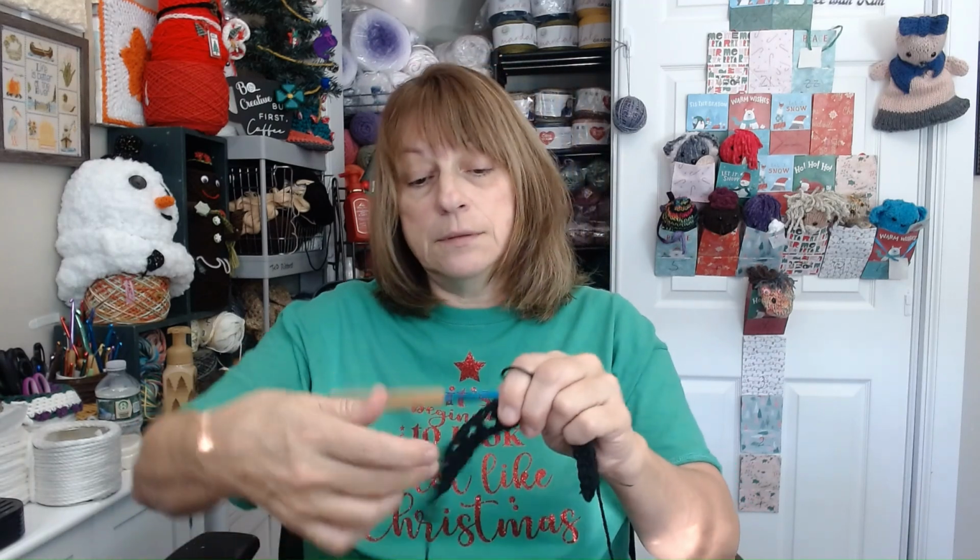And so I did a chain of 26 because one of the people in chat today told me I have to do it in an even number. So then after I did the 26, I went ahead and did a base row of single crochets in the back bump. And now I'm doing what I think is the window stitch.